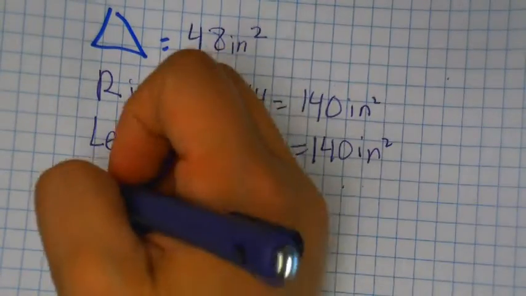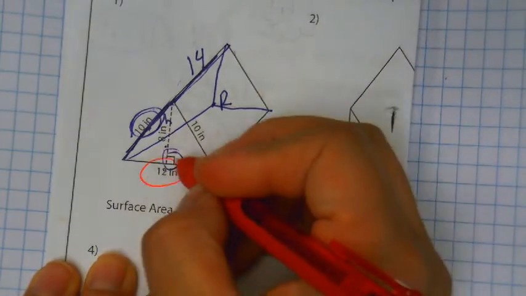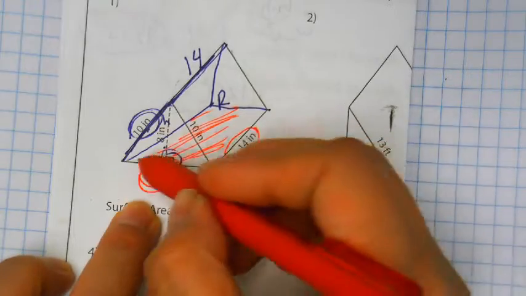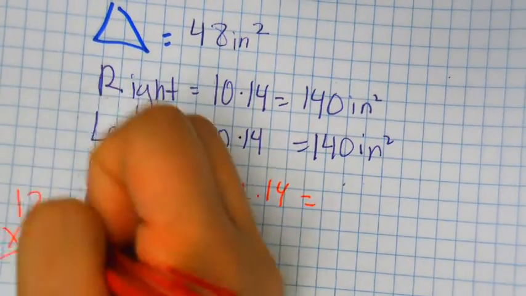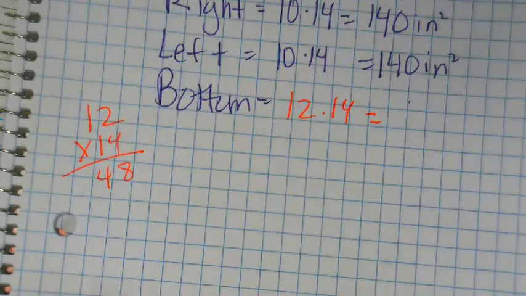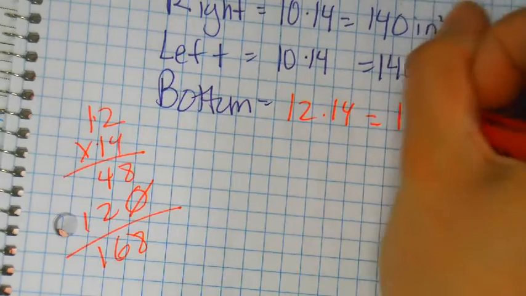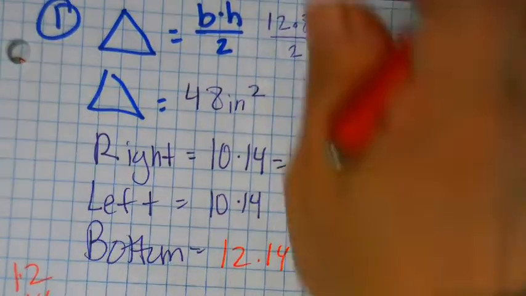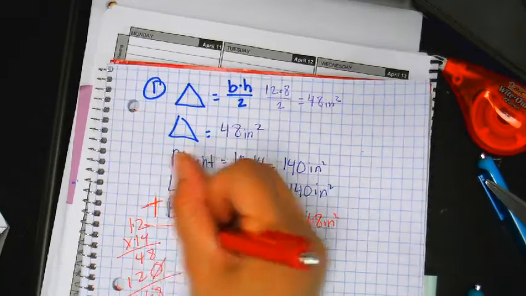Okay, now let's do the bottom. What are the measurements of the bottom? 12 and 14. 12 and 14 are my bottom. That's this part right here. So it's this line and this line. 12 times 14. Who knows what 12 times 14 is? 168. So do we have 5 numbers to add? 1, 2, 3, 4, 5. All right, let's add all these wonderful numbers up.